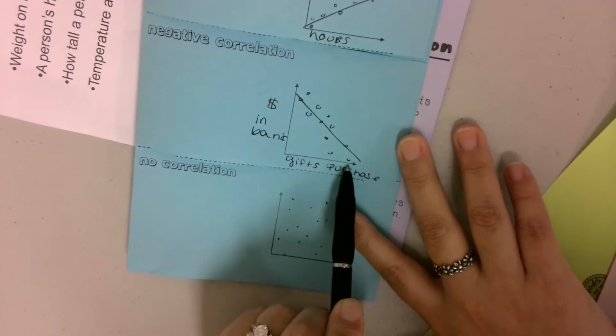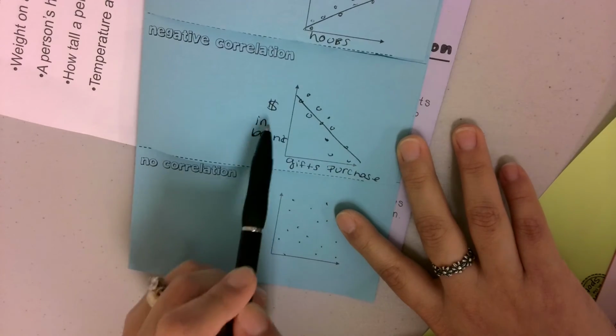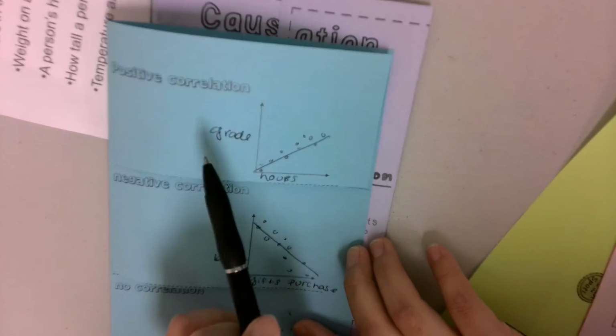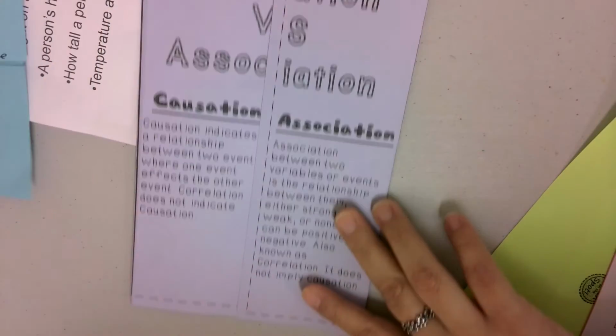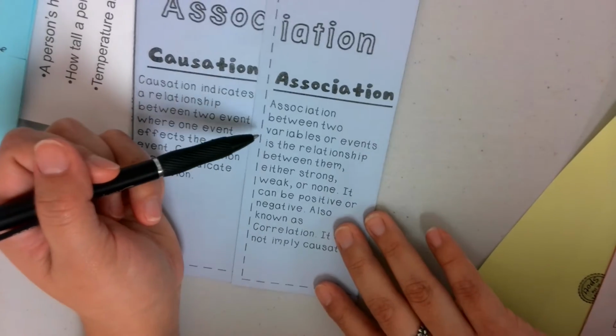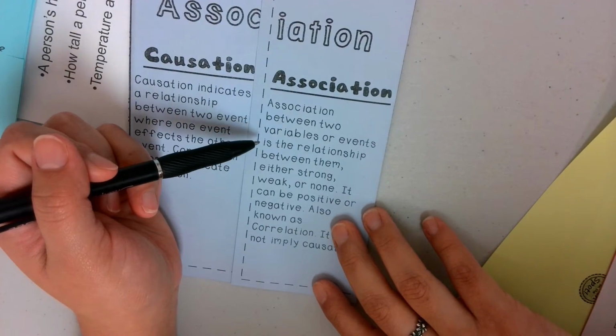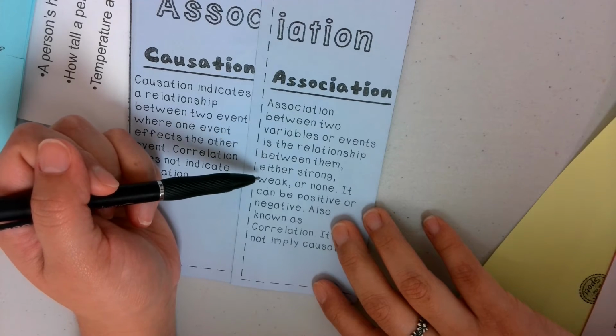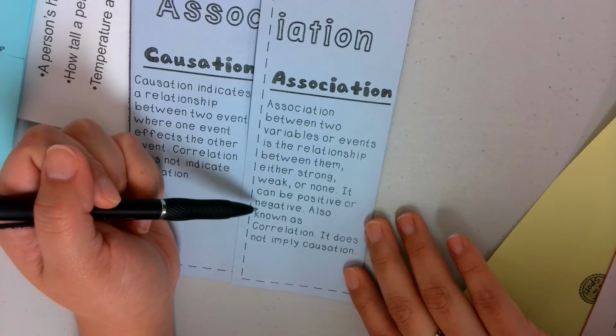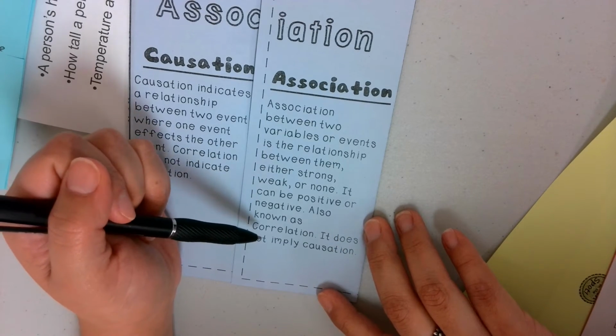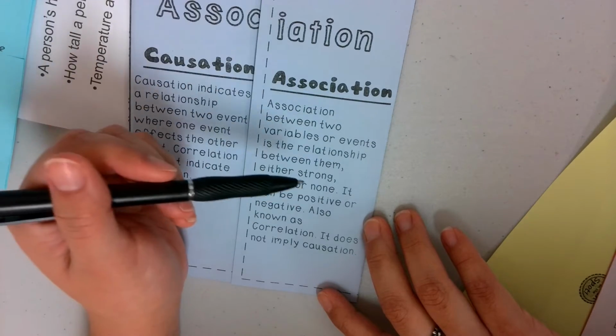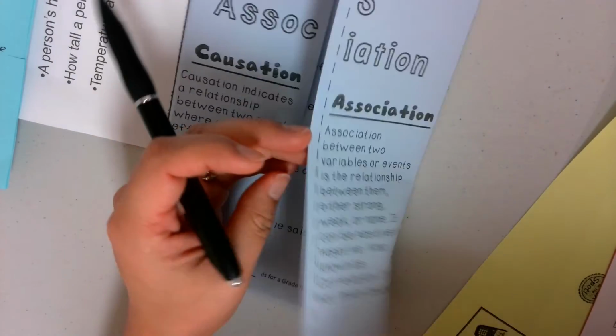So here we see causation. Me buying gifts caused the money to go down. Or me studying caused my grades to go up. Association between two variables or events is the relationship between them, either strong, weak, or none. It can be positive or negative, also known as correlation. It does not imply causation. So for example, I can have a correlation, but that doesn't mean that they cause each other to happen.